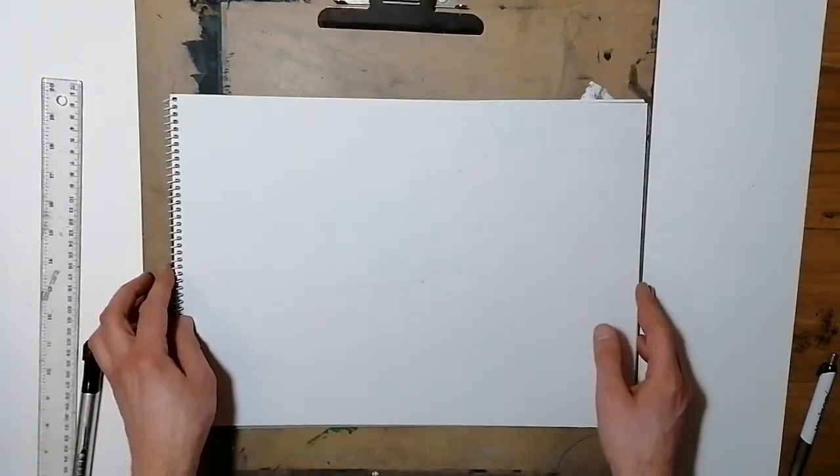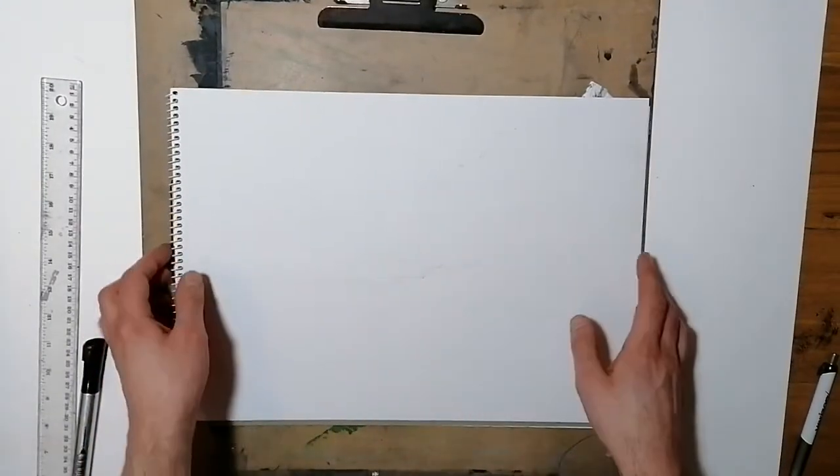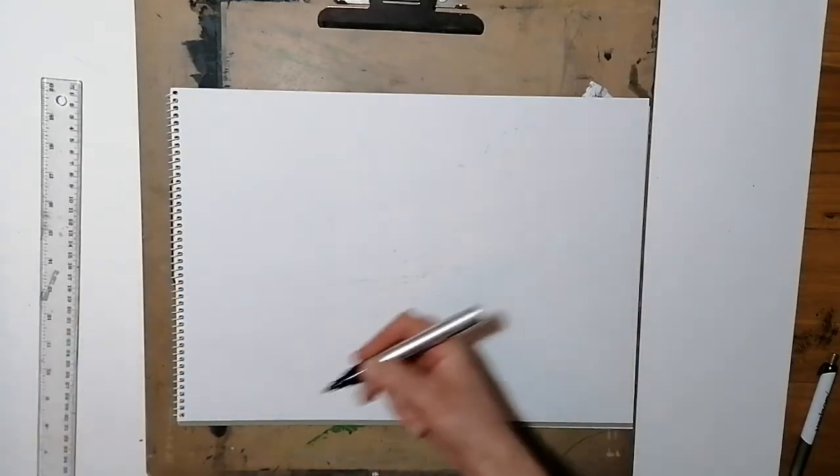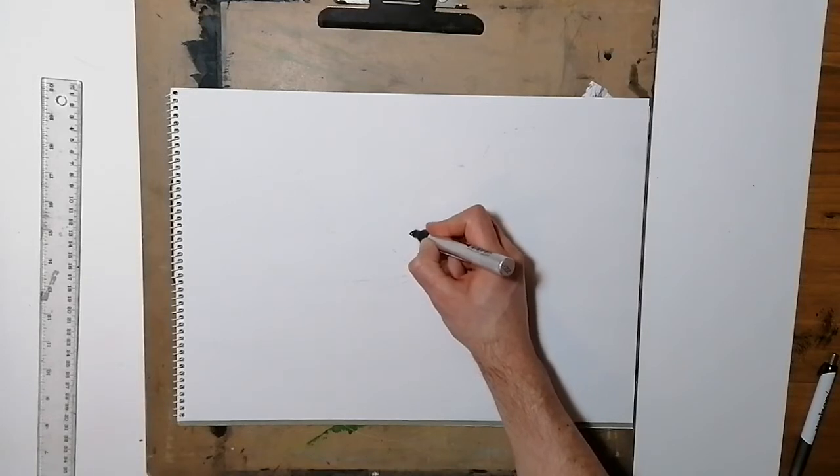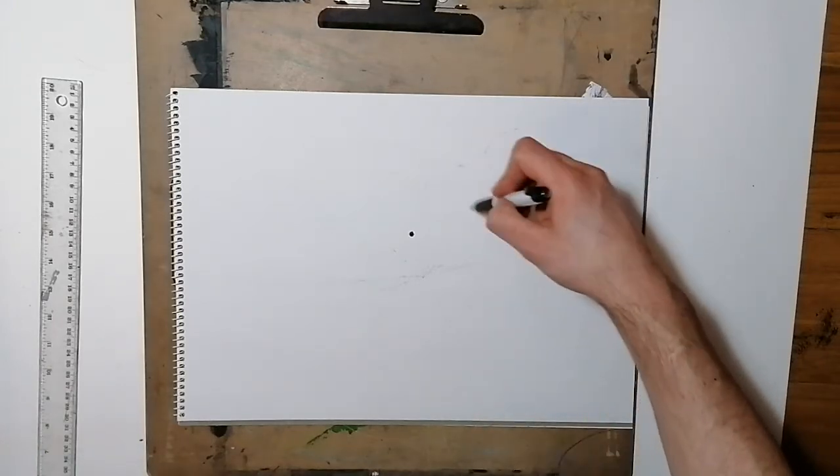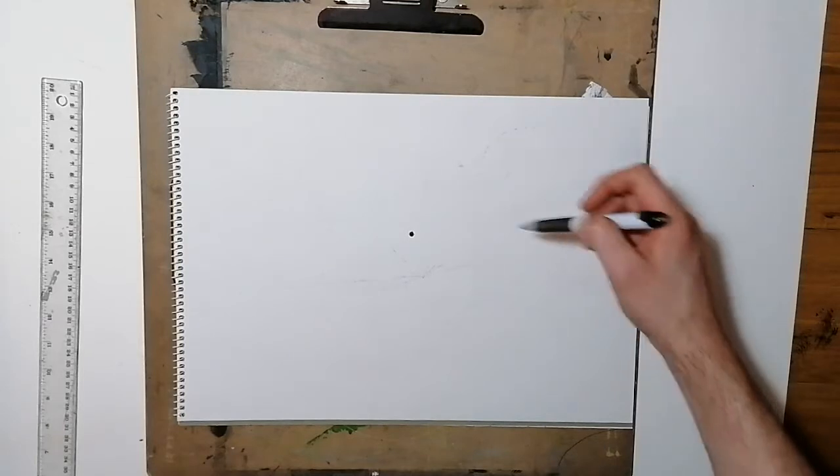Right, so what we're going to be doing is starting off as per usual. We're not going to go horizon, we're going to skip the horizon line, and we're going to go for anywhere in the middle of the page. So I'm just going to put it there. So that's the vanishing point. And now what we're going to do is we're just going to get free flowing shapes all the way around the page. So this is the first thing.